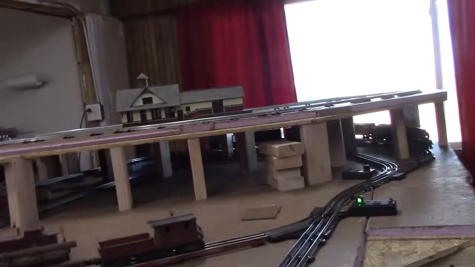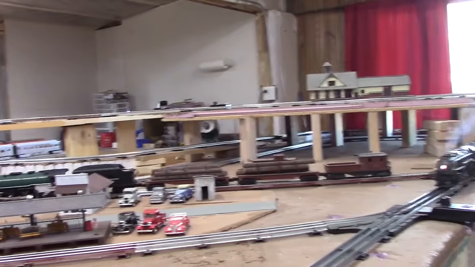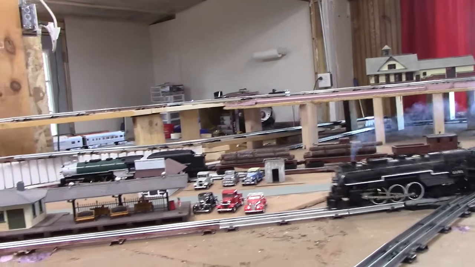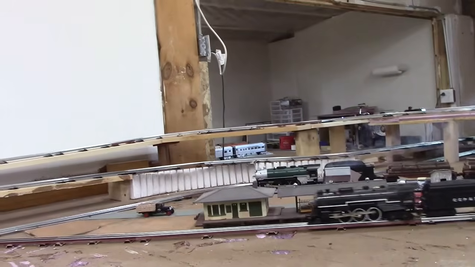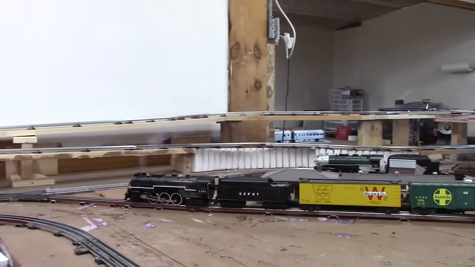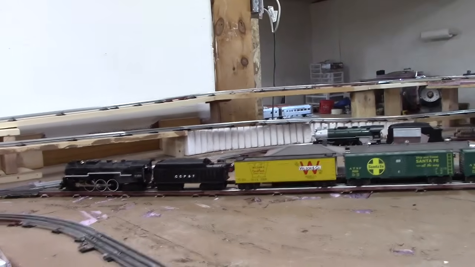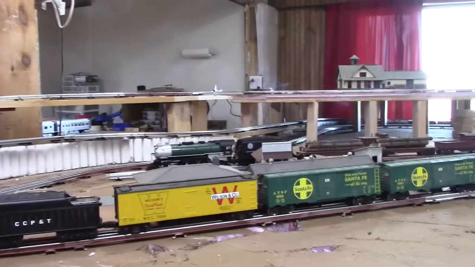Or you can just stay on the upper level, stay on the lower level, and run about as many trains as you want. Bring him in here to the siding. And let me shut off the power to this siding. There we go. Well, there you have it, guys. Hopefully these are the last of the major changes. A couple sidings here or there need to be tweaked eventually, but hopefully we've made the big changes.